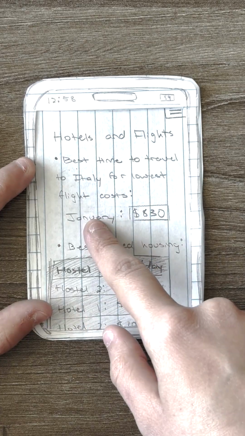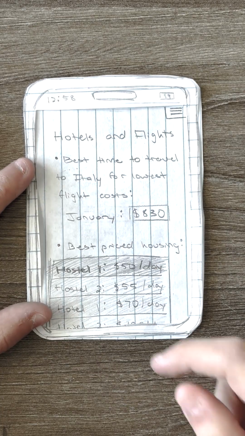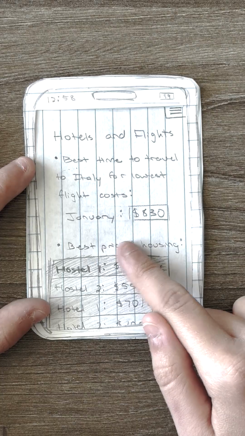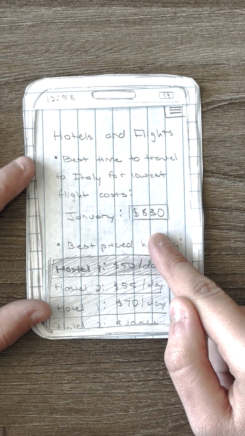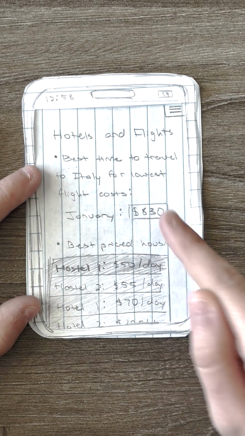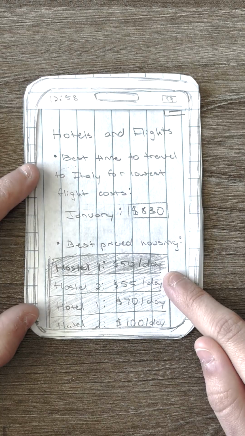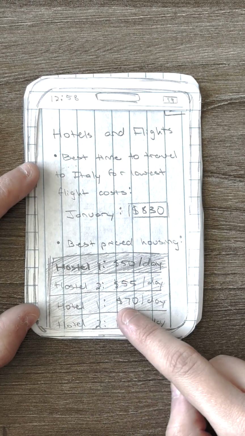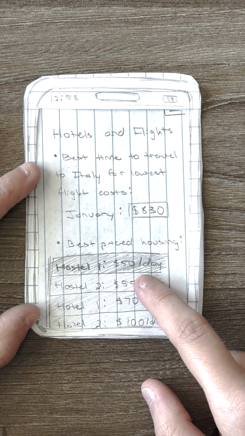Okay, this next page is going to give you hotel and flight information, to figure out the best time to travel to that country. So it's going to say for Italy, January has the best round trip plane ticket pricing for $830. And then for the best price on housing while you're there, it's going to give you different hostels, like if you're going to Europe, and it'll say how much per day.